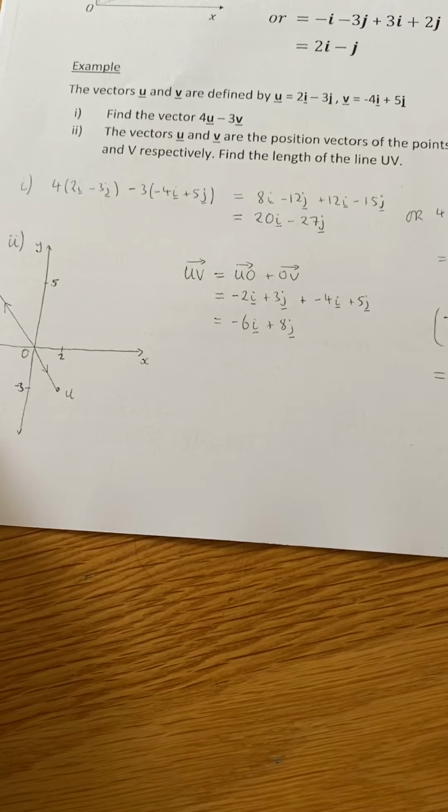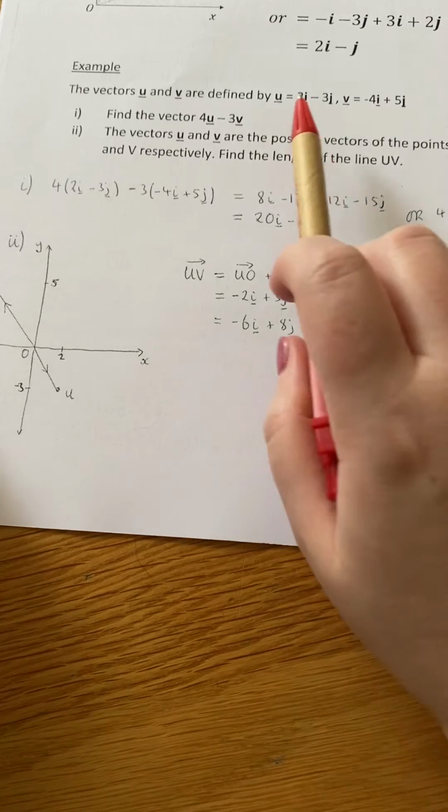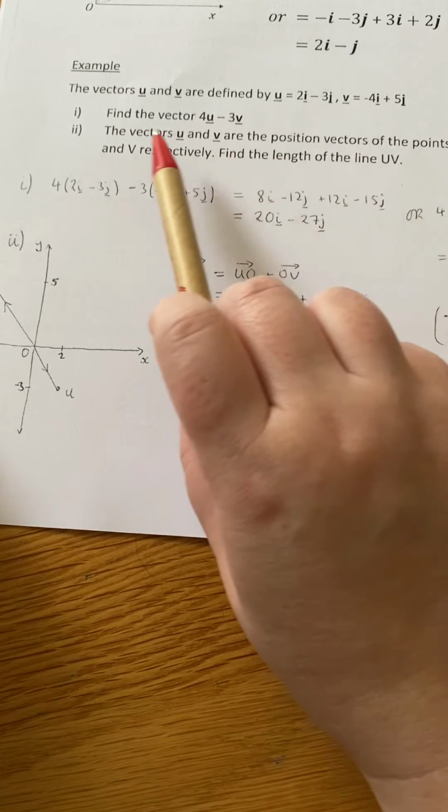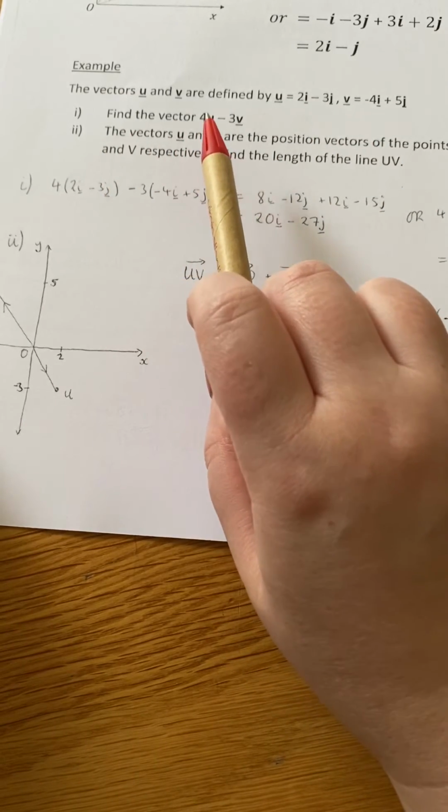Okay, vectors. So vectors are very similar to expanding brackets and algebra really. So they'll give you your two vectors u and v, which are obviously defined within the question. So part A is looking at find the vector for u, take away 3v.